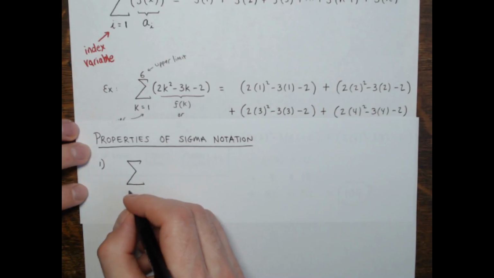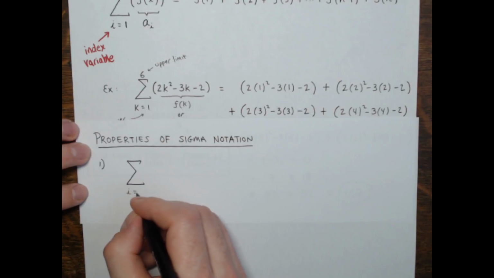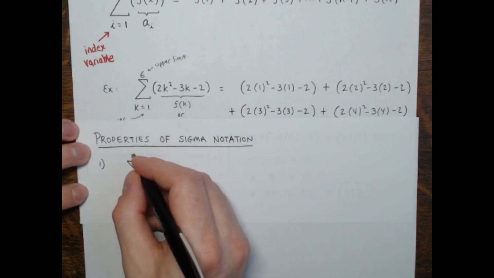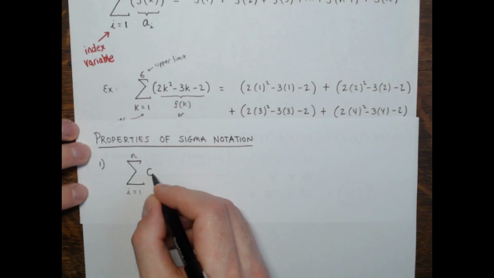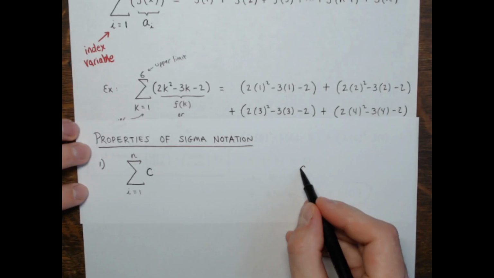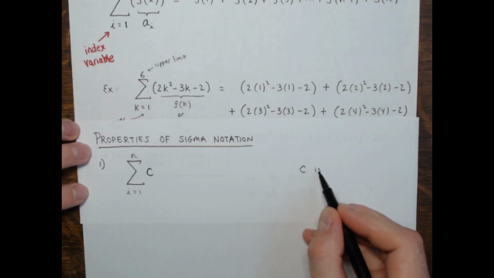So if I'm doing the sum from, again, say I for index, I equals 1 to n of, and then the expression doesn't have I in it at all, say it's just a constant. So again, C is a constant here.